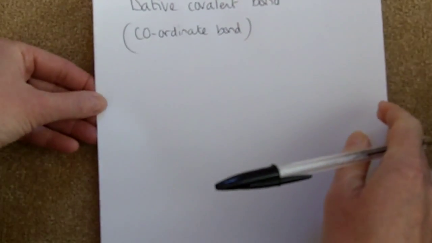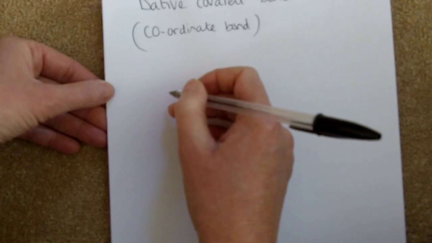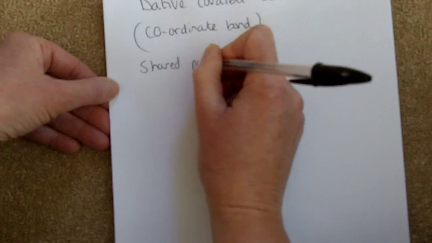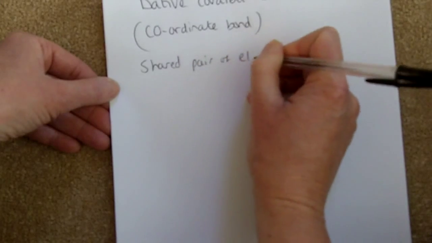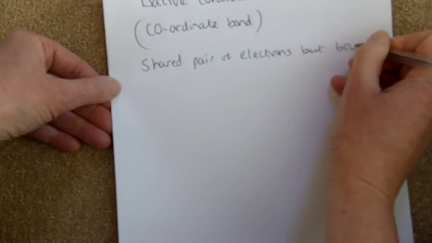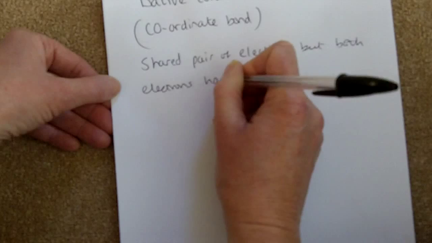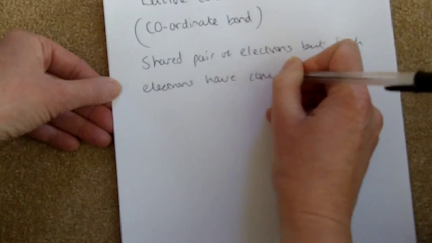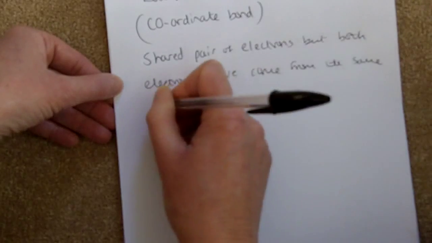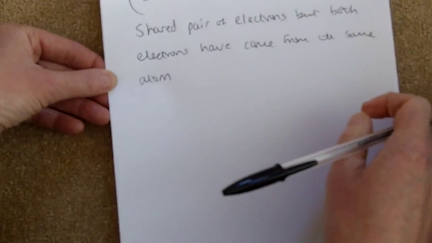So this is still a shared pair of electrons, but both electrons have come from the same atom.